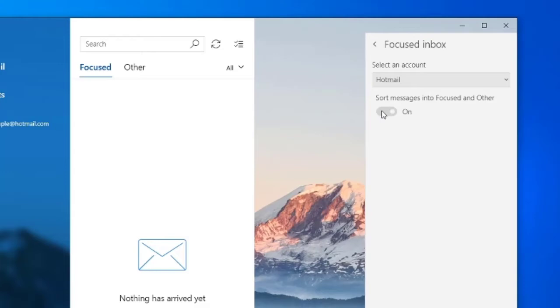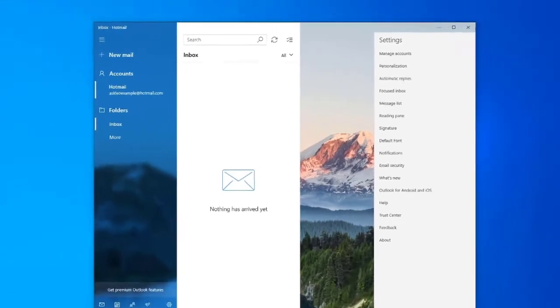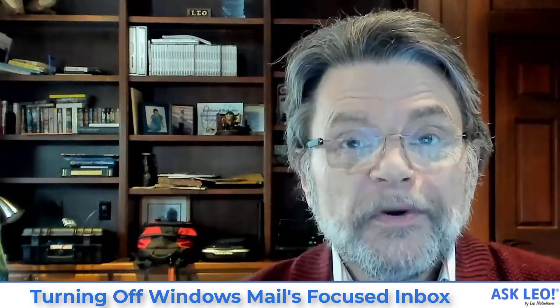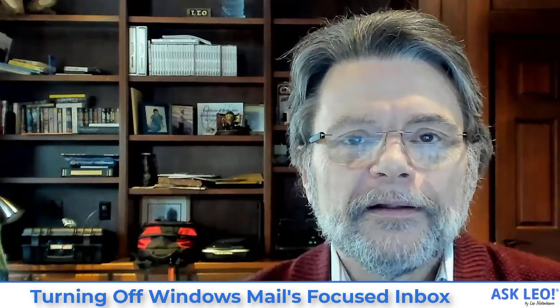And indeed, if I just turn it off and leave, now all of a sudden you'll notice that there is simply an inbox, one place for all of my incoming email. That's what I want. That's how I prefer it. And that's what you'll see in any examples I happen to have using Windows Mail on askleo.